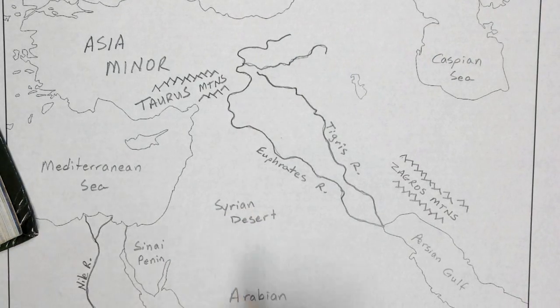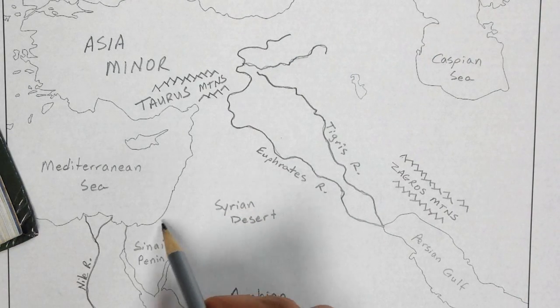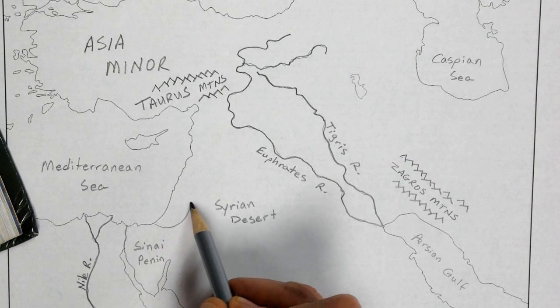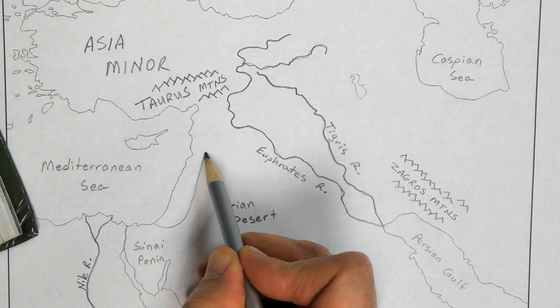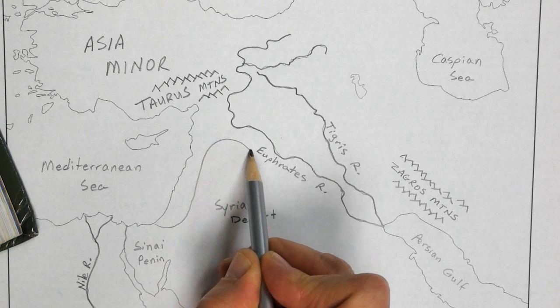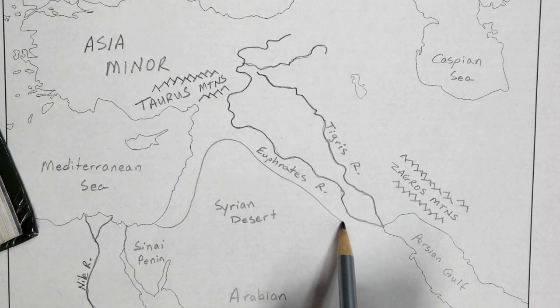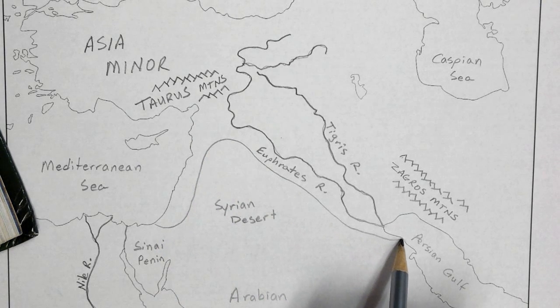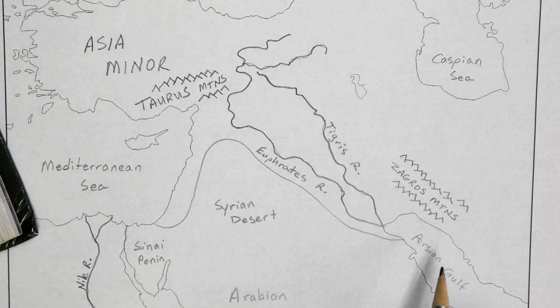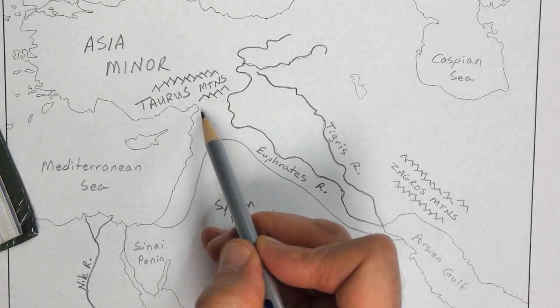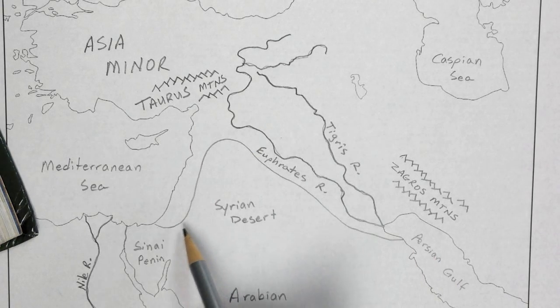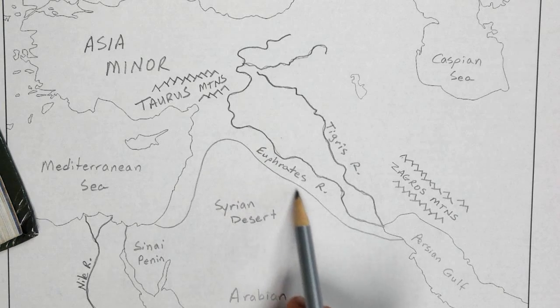Okay, so I'm looking at my book and I'm going to start right about here, and I'm going to lightly draw my border up here and around and include my Euphrates River nice and tight and down to here. And then I'm going to start up here. Everybody got that? Give you one more chance to finish that in.